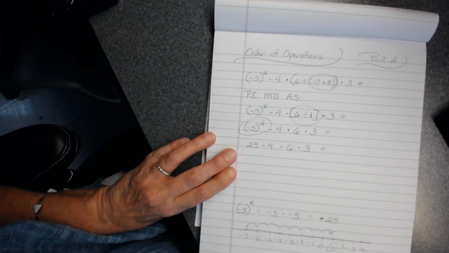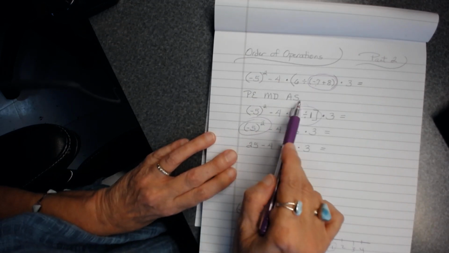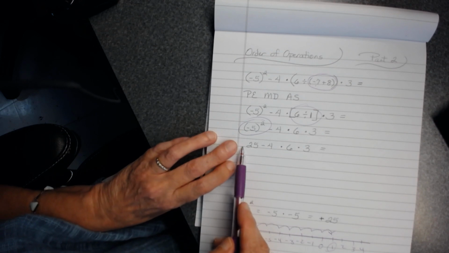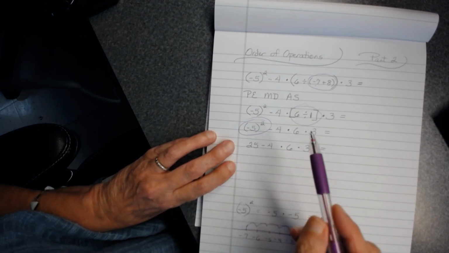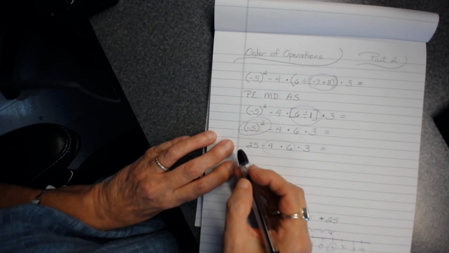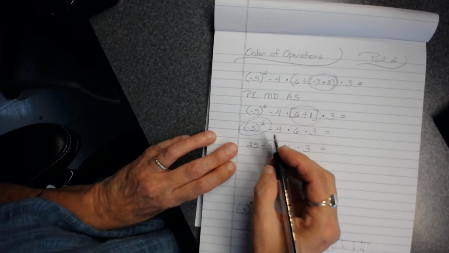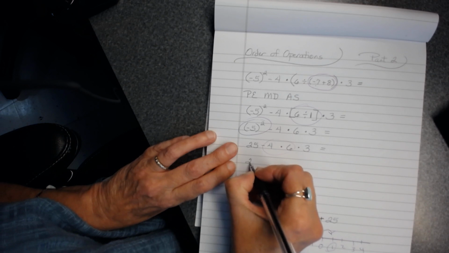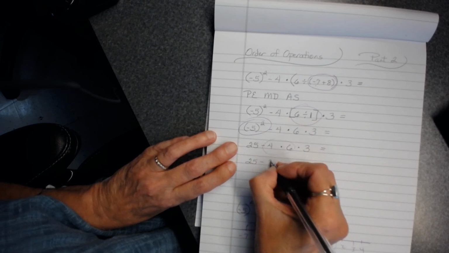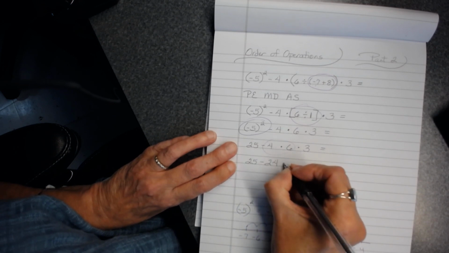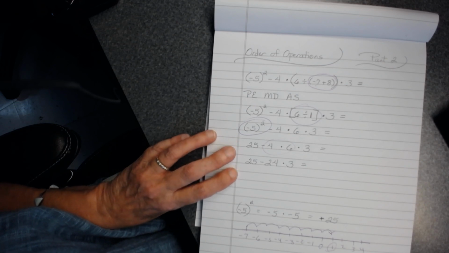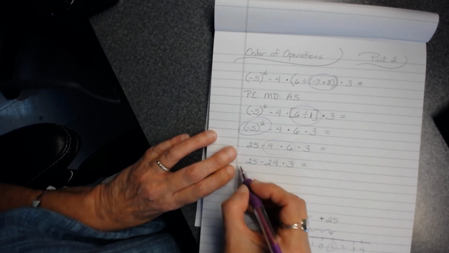All right. According to my order of operations, I have to multiply and divide next. So looking from left to right, oh, I've got those. That's my next thing in the row, multiplying. So 25 minus 4 times 6, 24 times 3. Okay, back to the beginning.